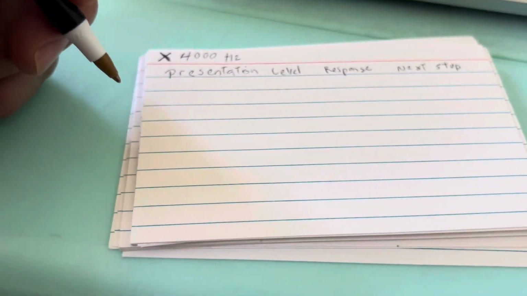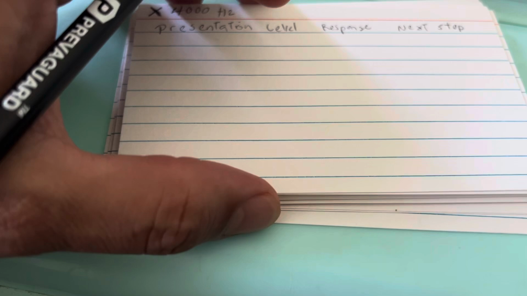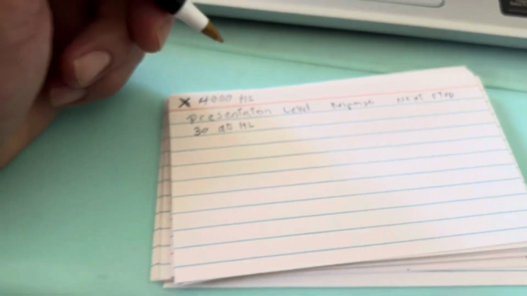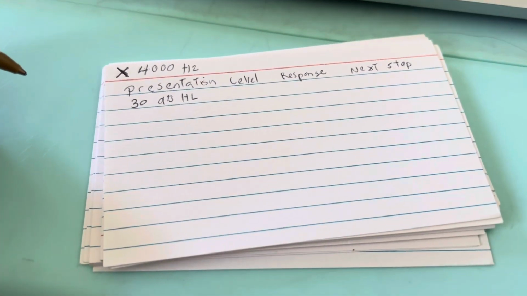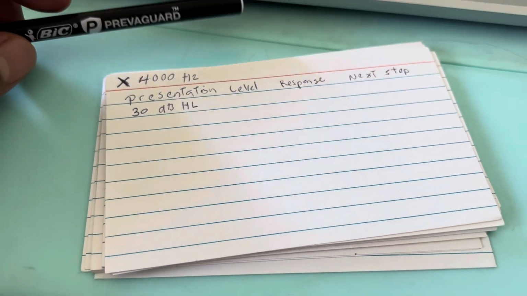Okay, so we always start, or they recommend you start, at 30 decibels hearing level for your first frequency test. So we're going to start.